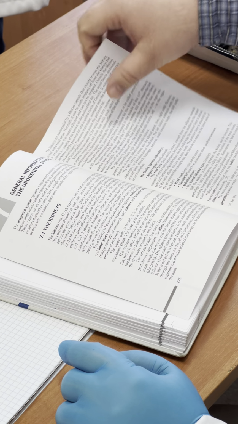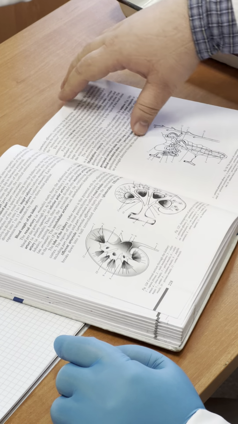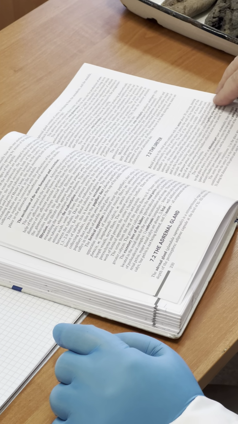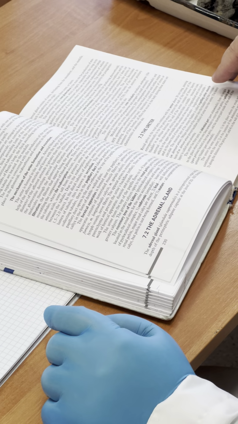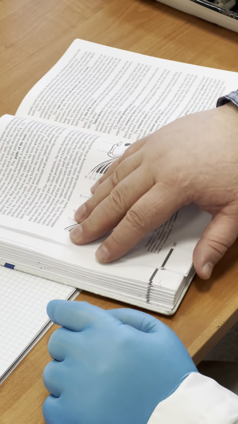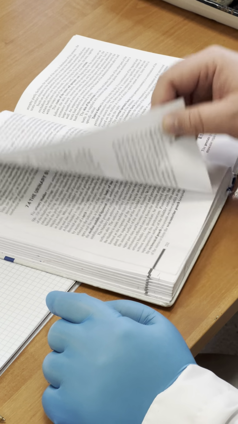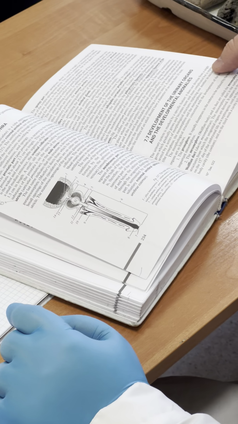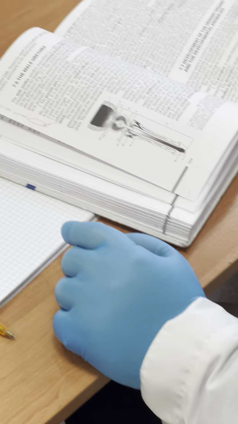Apparatus of kidney fixation, blood supply of kidney till adrenal gland, and then somewhat about development of kidney, development of urinary organs.